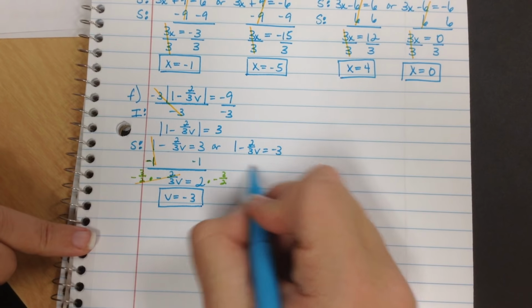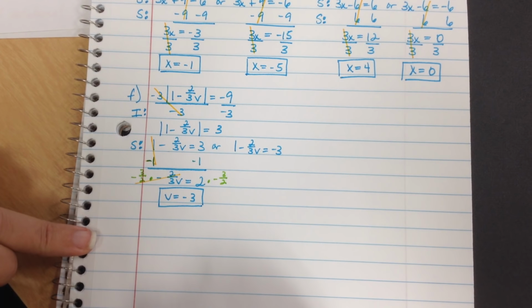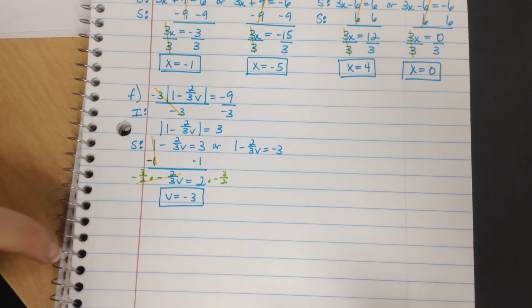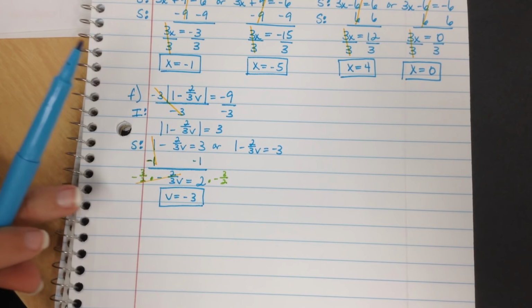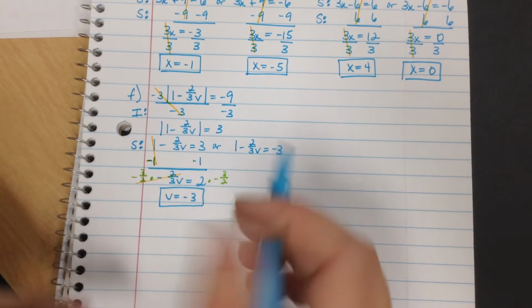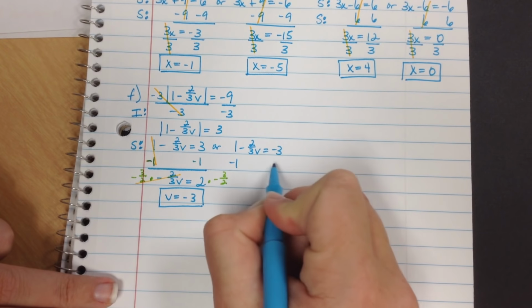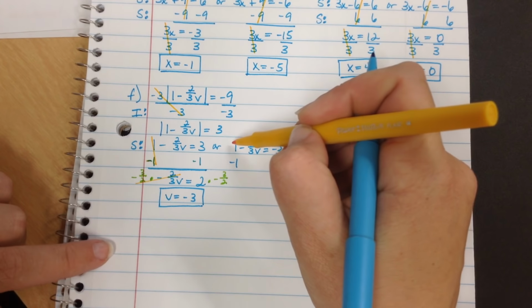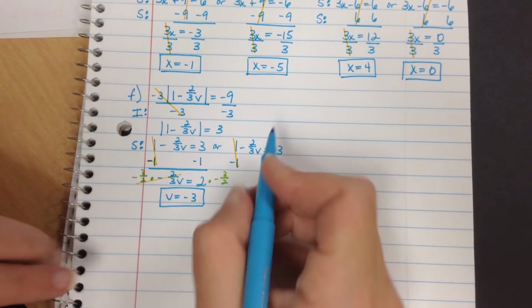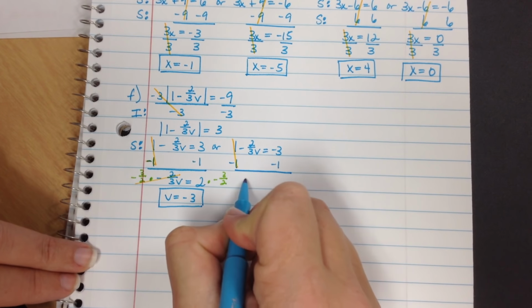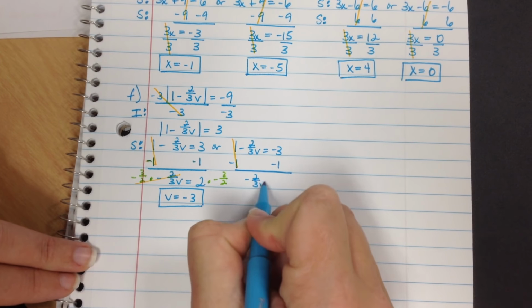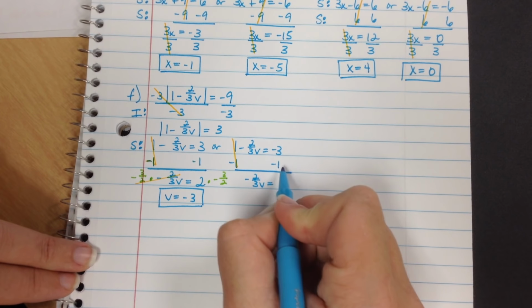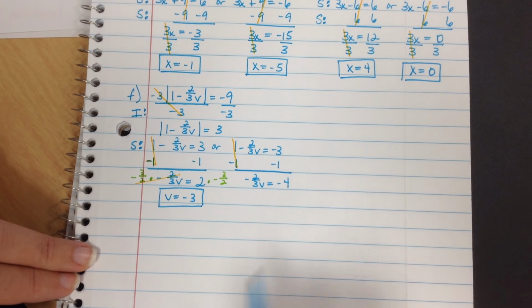Okay, same thing on the right side. I want you to go ahead and finish that and then come back and see if you got the answer correct. So we'll subtract 1 from both sides. 1's cancel. I get negative 2/3 v equals negative 3 minus 1 is negative 4.